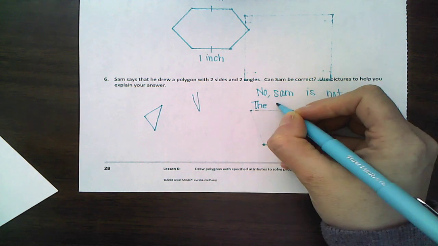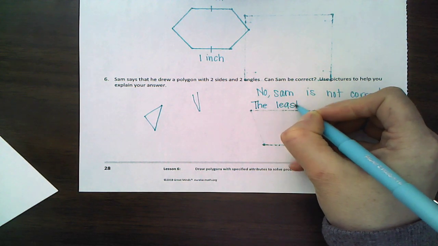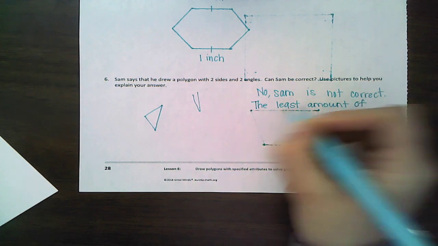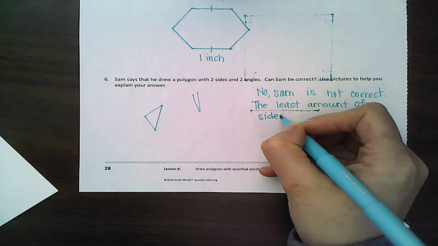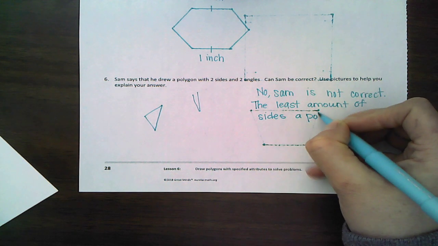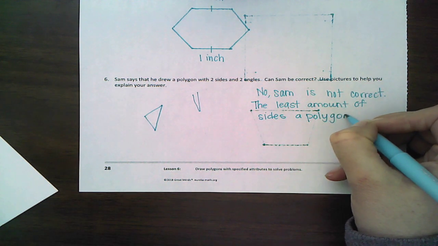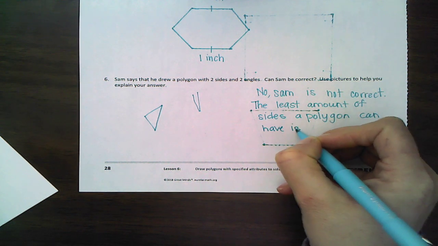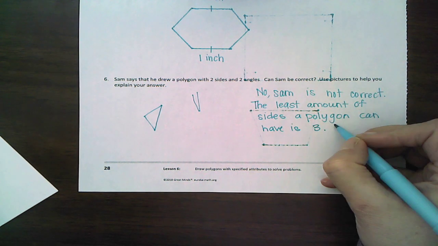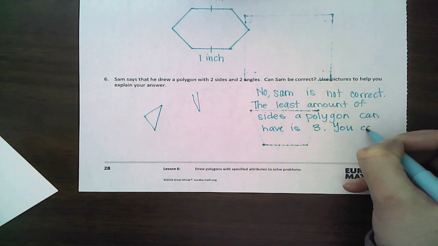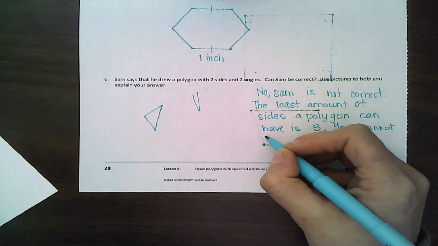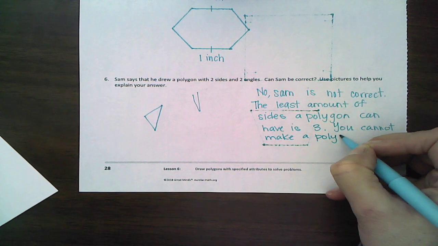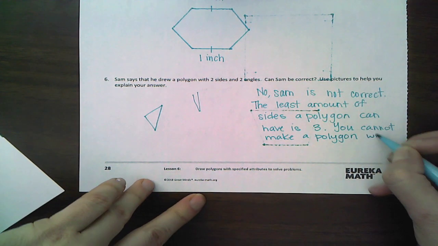The least amount of sides a polygon can have is 3. You cannot make a polygon with only 2 sides.